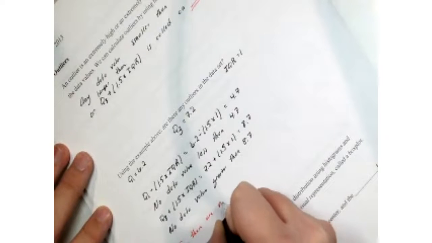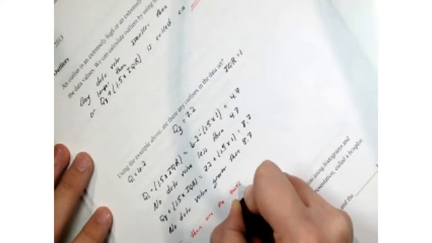So what do you think that means about our data set? So there are no outliers in the data set.